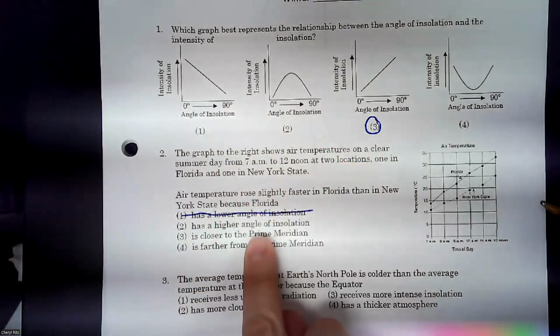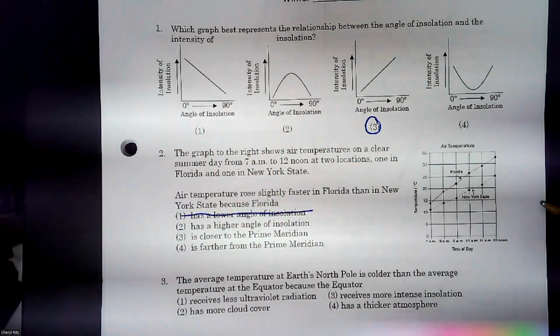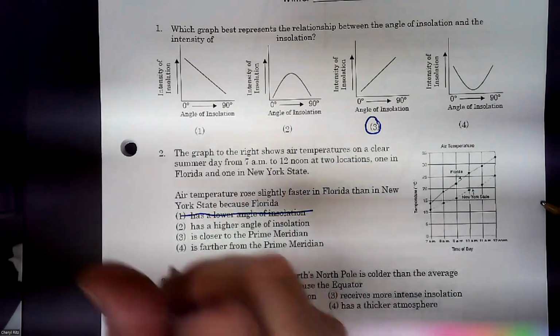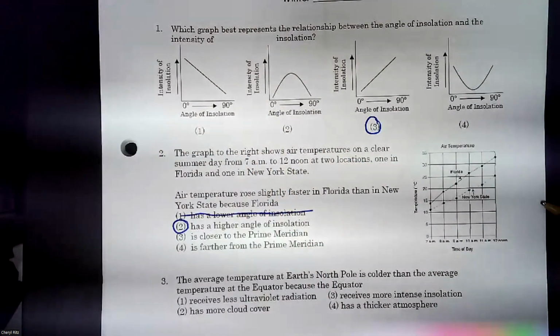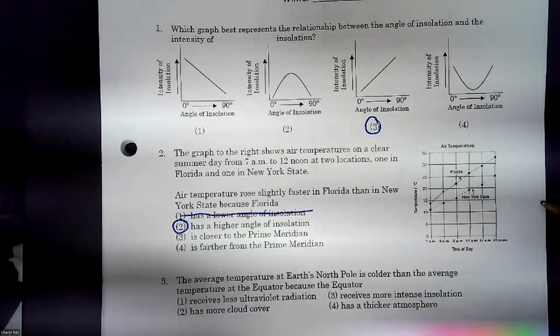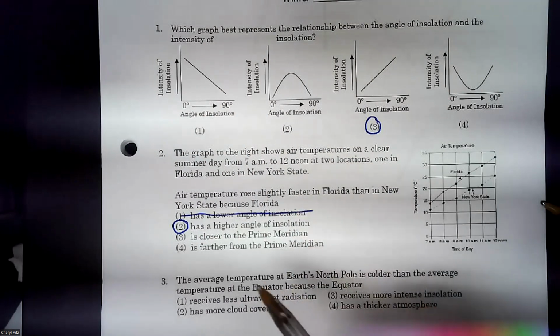Does Florida have a higher angle of insolation? Yeah. Why does Florida have a higher angle of insolation? Closer to the equator. The closer to the equator you are, the stronger the angle of insolation. Or the higher the angle, the stronger the intensity.